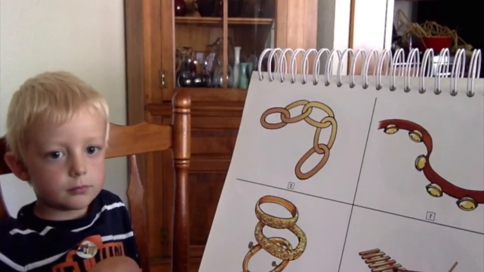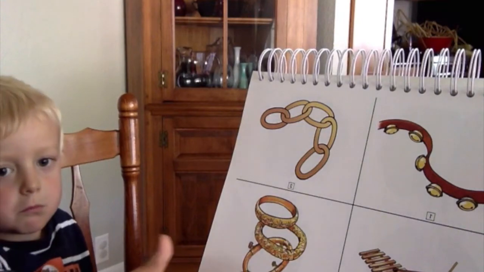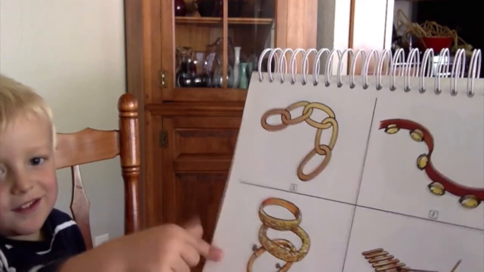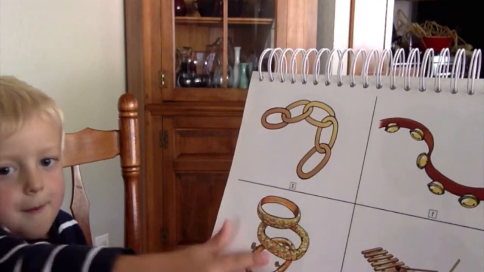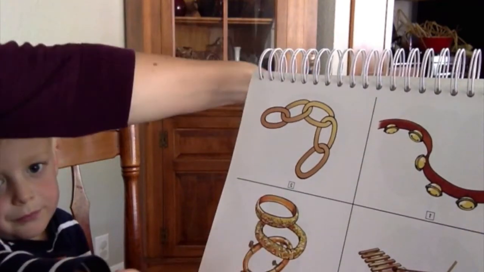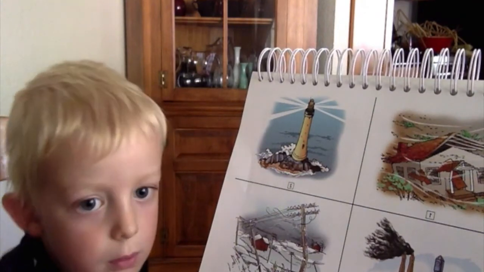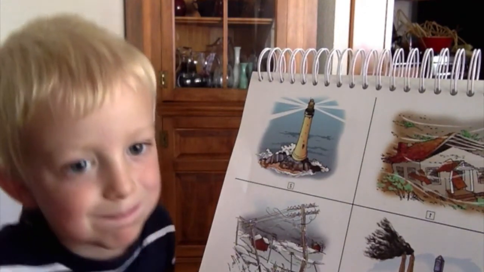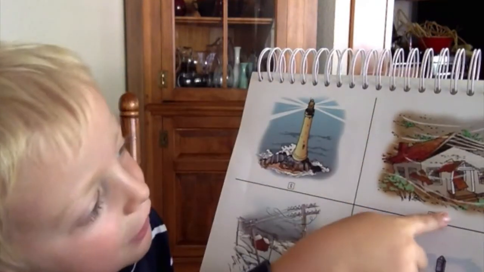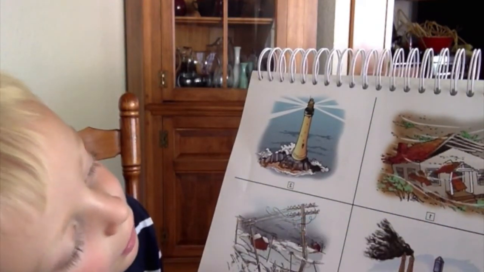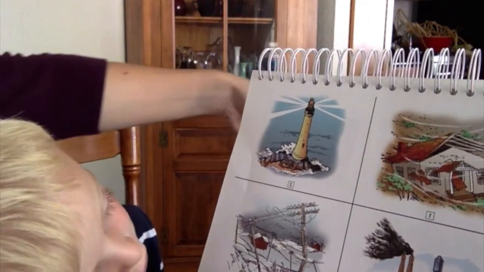Put your finger on links. Put your finger on polluting. But what about polluting? Polluting.